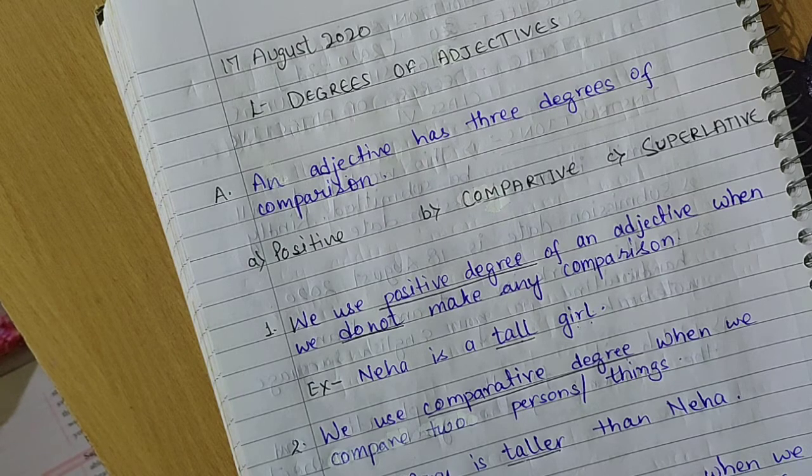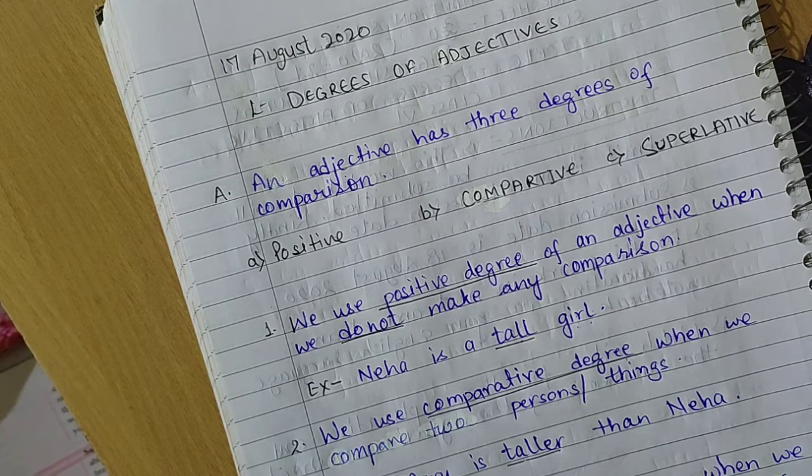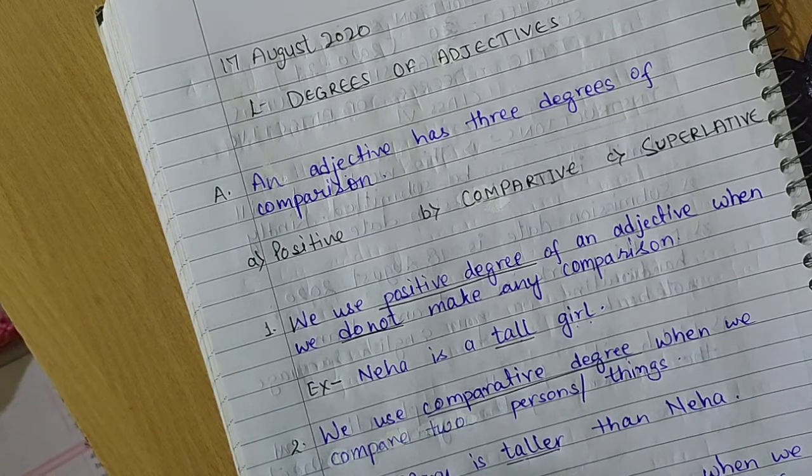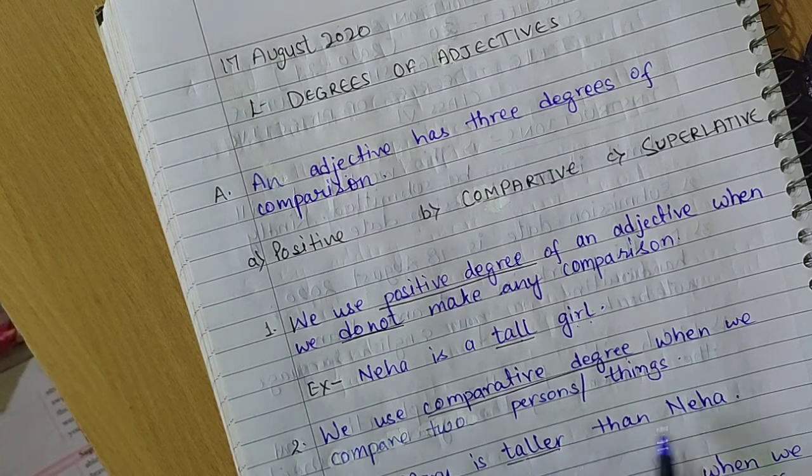That means we are making a comparison. So when we are comparing two persons or things, or nouns, we will use the comparative degree to describe that noun. Now here in the example, Mary is taller than Neha.